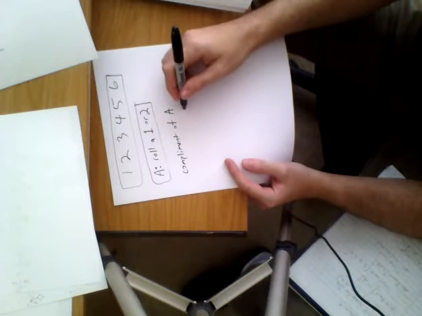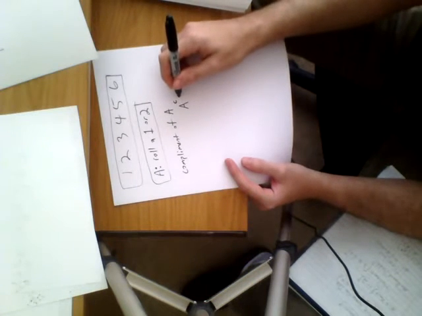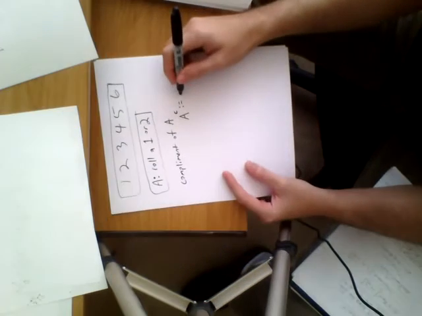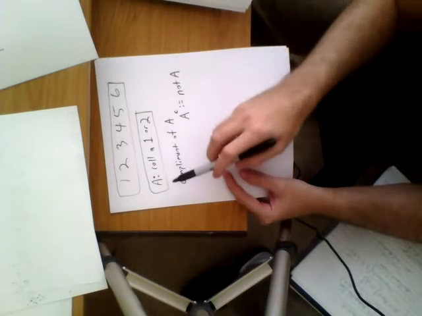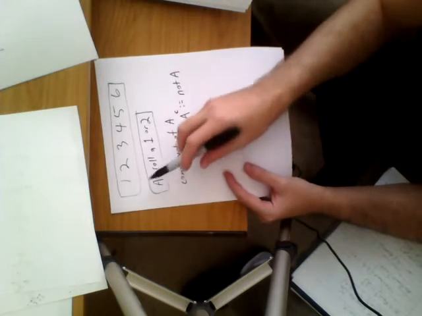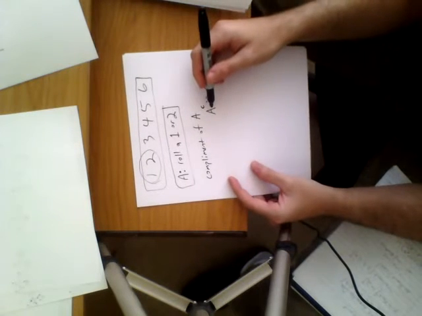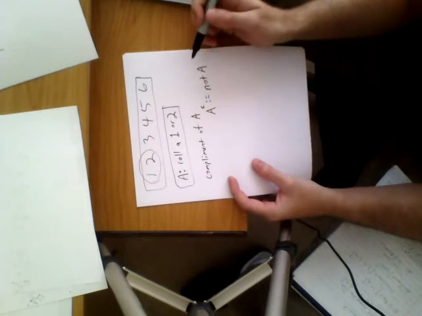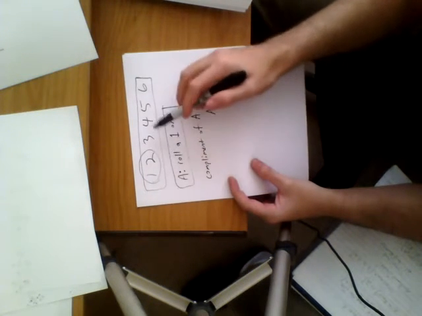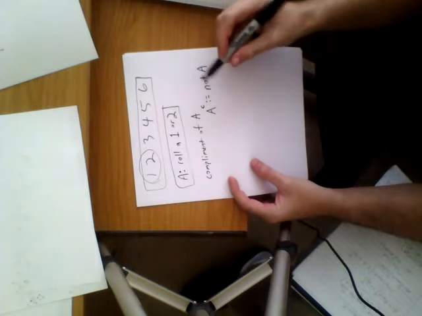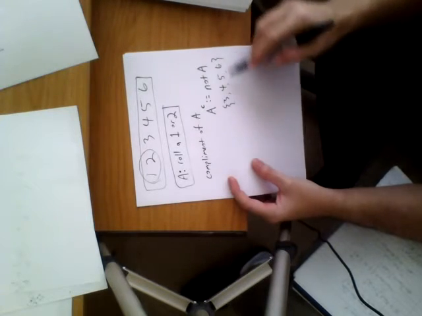I think your book uses this little C for complement. All this is defined as not A. So here we have A is rolling a 1 or a 2. So we want the complement of A. If I were asked to write these out, the sample space of A complement, this is not A, so everything that's not in here, so this would be 3, 4, 5, and 6. So these would be the sample space here.